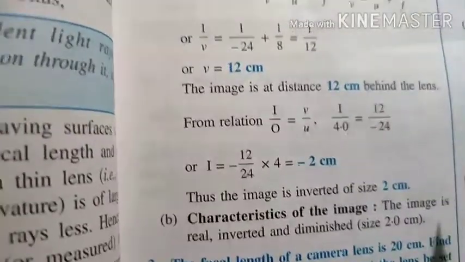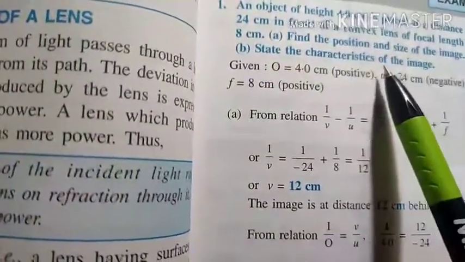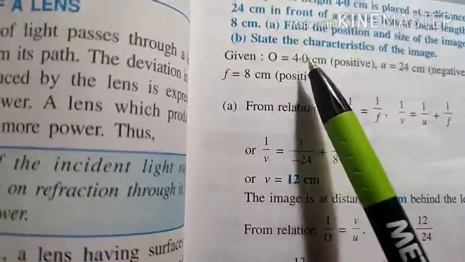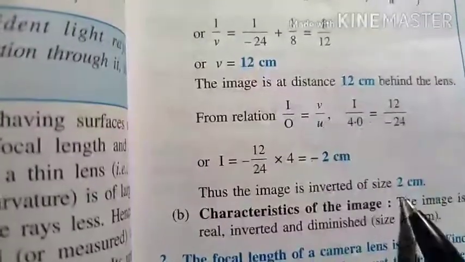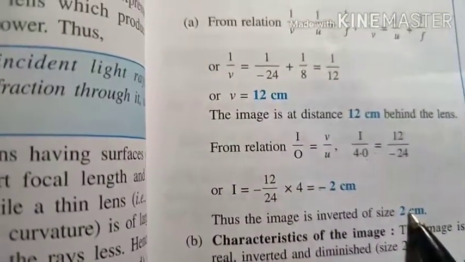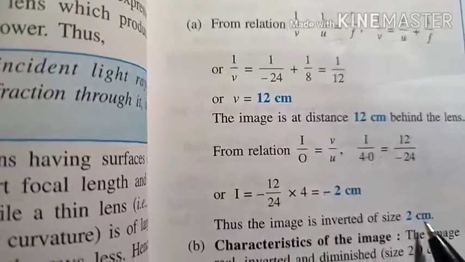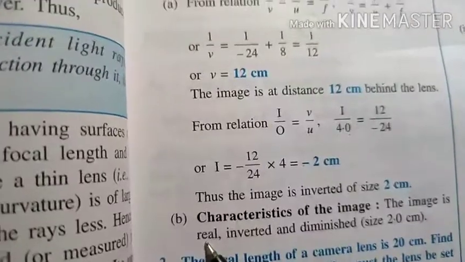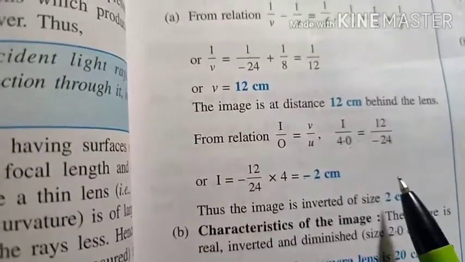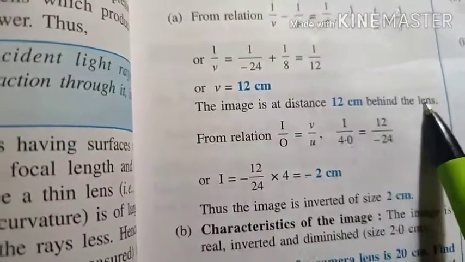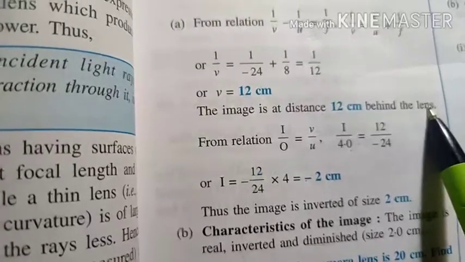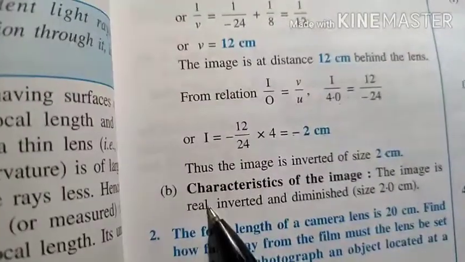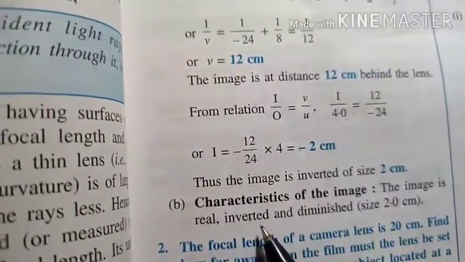Now the question also asks: state the characteristics of the image. We got the object length as 4 centimeter, but the image length is 2 centimeter. That means the image size is smaller. Therefore, the characteristics of the image: the image is real. It is real because the image we got is inverted. If the image is inverted, obviously it will be real. And one more thing we can say, the image is found behind the lens. Obviously, if the image is found behind the lens, it has to be real. So the image is real and inverted, from the negative sign.